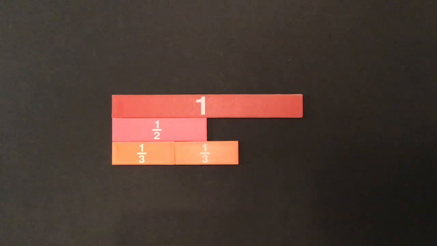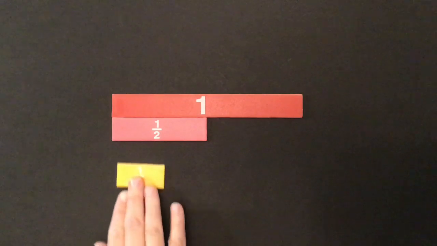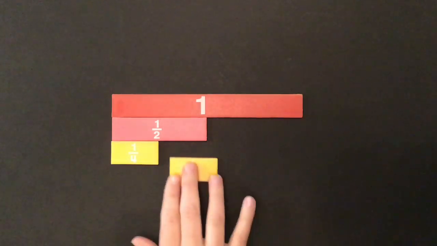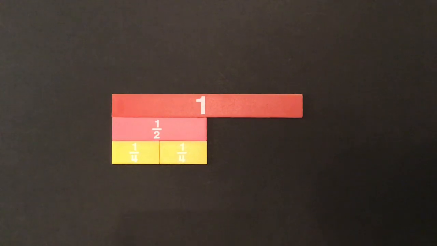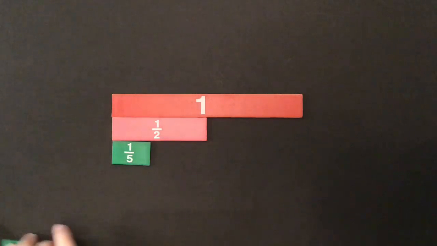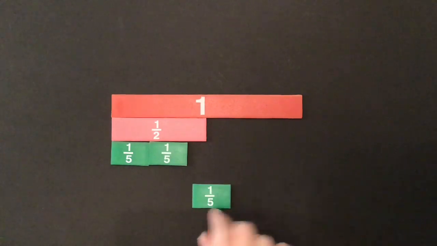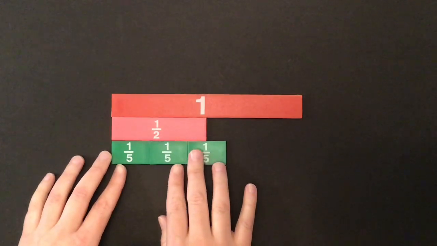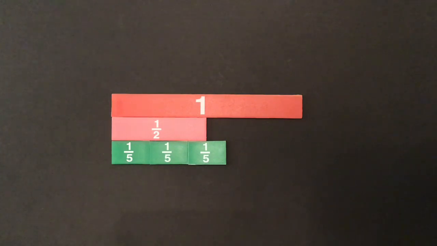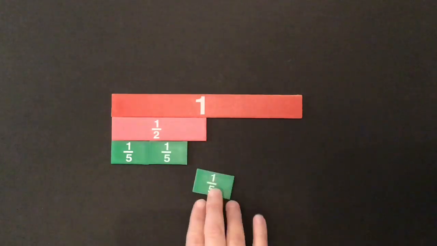Now let's think about fourths. We already know that 2/4 is equal or equivalent to 1/2. Here's 1/5, 2/5, and 2/5 is just a little less than 1/2, and then we get to 3/5, and 3/5 is greater than 1/2. So there's not a fraction amount with fifths that is equivalent to 1/2. We're always either going to be less than 1/2 or greater than 1/2.